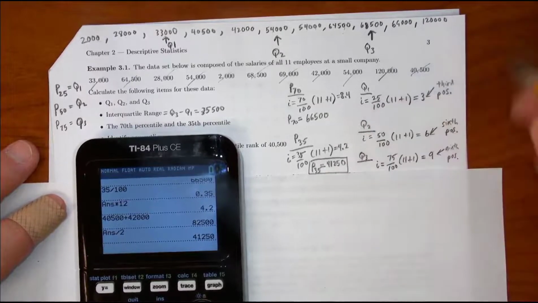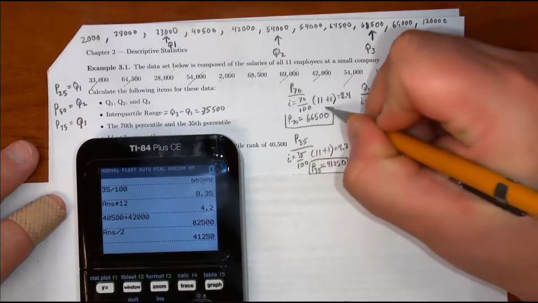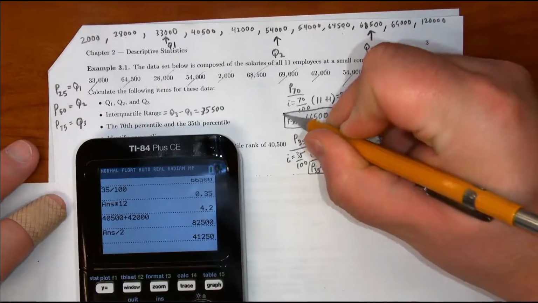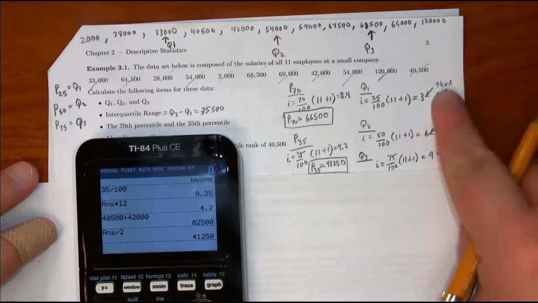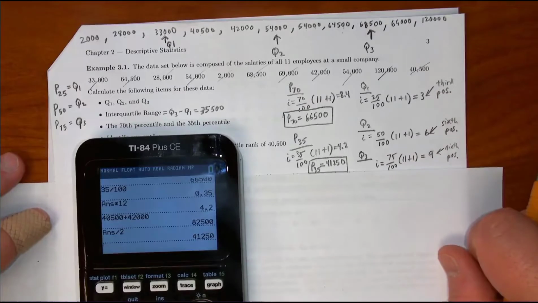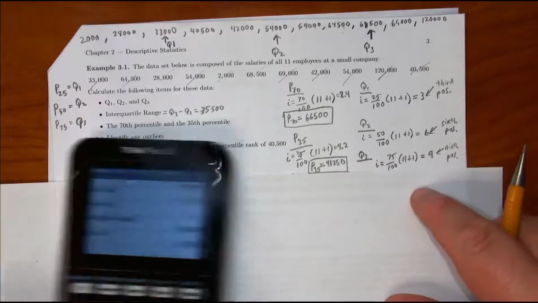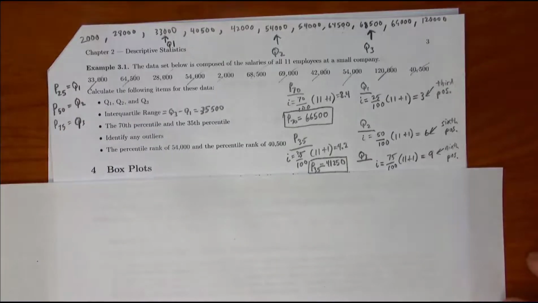So those take a little more work whenever you don't get a whole number for your index. If you get a whole number for your index, that's not too bad at all. Just a matter of finding those positions. Okay? Let's see. The thing we skipped on the previous page was called percentile rank.